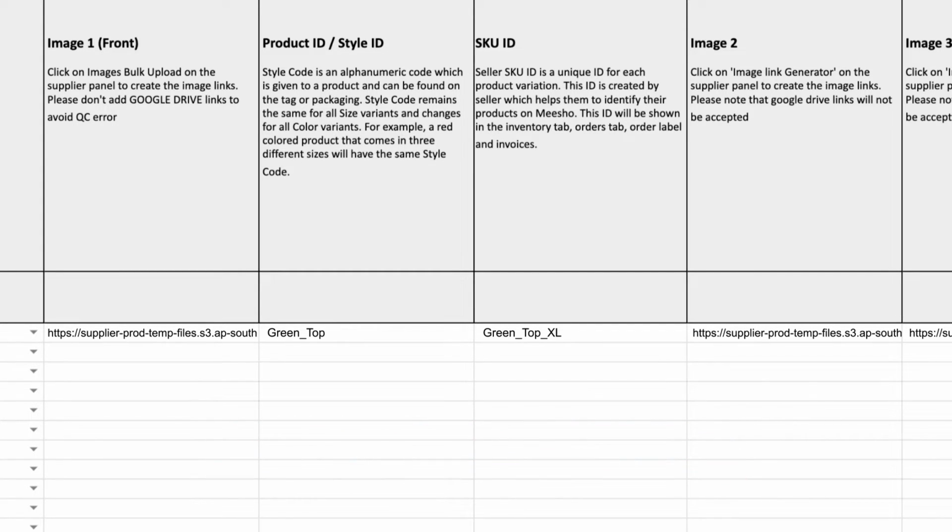All the size variations of a particular color of the product will have different SKU IDs and the same product ID. For example, 3 green colored tops of the same design that come in 3 sizes will have the same product IDs, but they will have 3 different SKU IDs. For example, product ID 1 for green top will have 3 different SKU IDs as per the size variations.